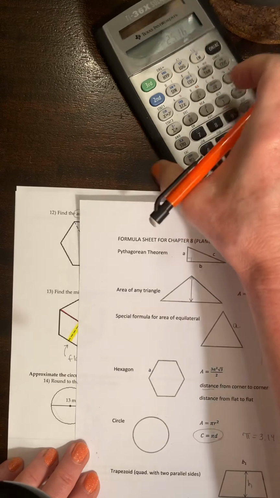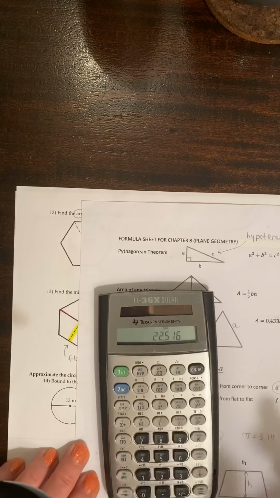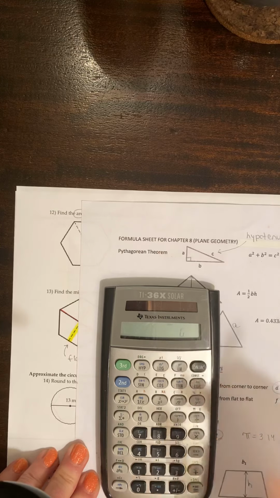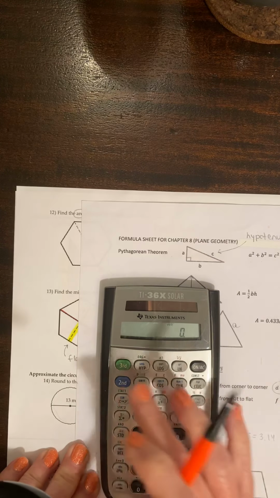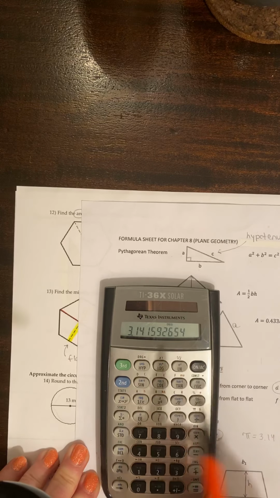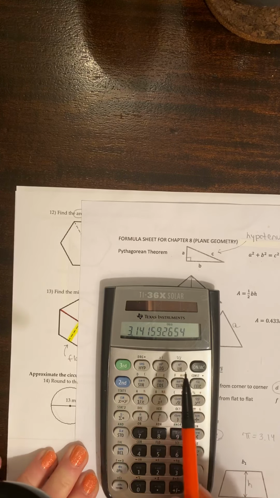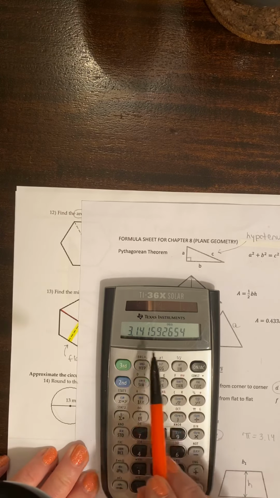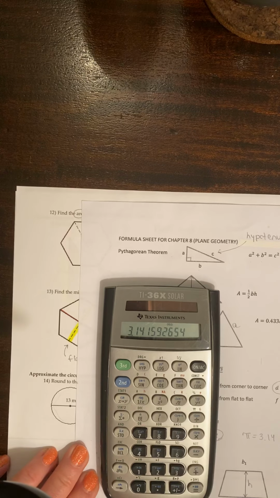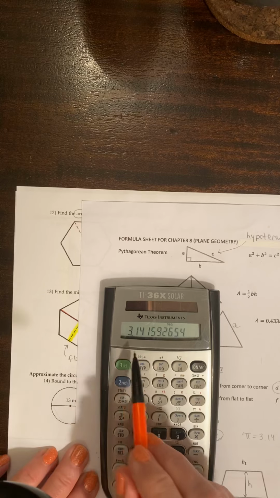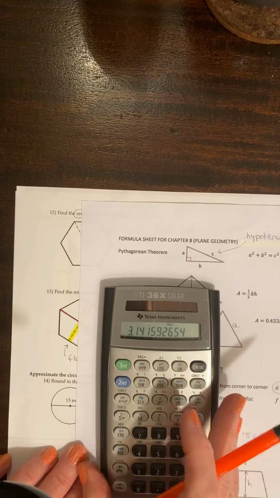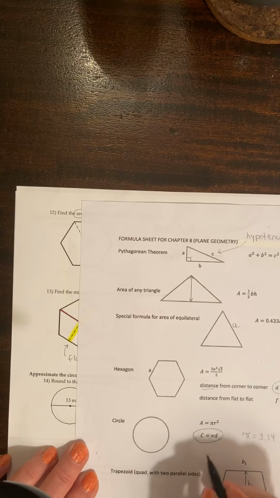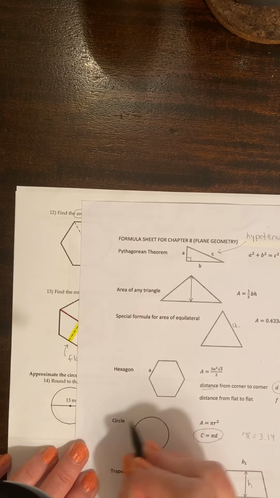Or you can also find a pi button on your calculator. And in this calculator, it's right here in green. So if I hit my green button and hit that, it'll give me pi out to several decimal places. On your homework, you may just want to use your pi key, unless they specifically say use 3.14, because it's just easy. You just put that in there. I hit green, hit that, and that gives me pi. Now, circumference is a distance around.